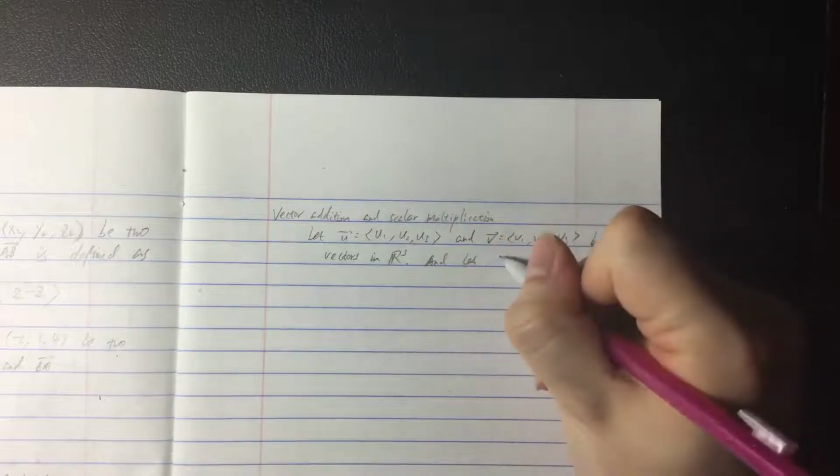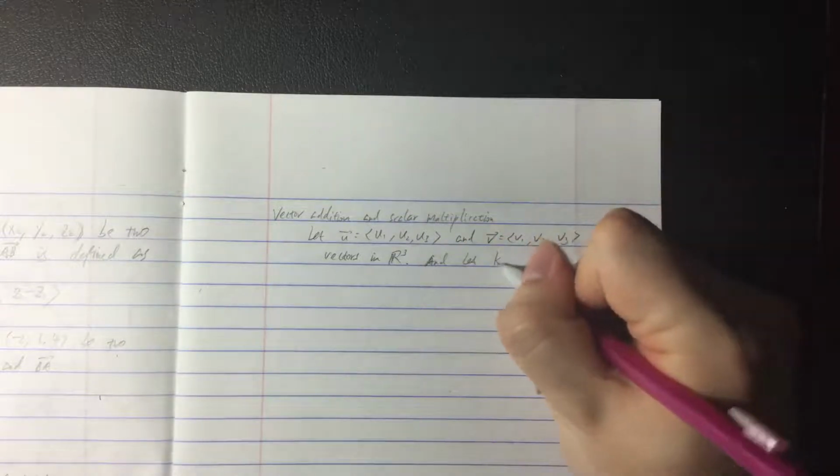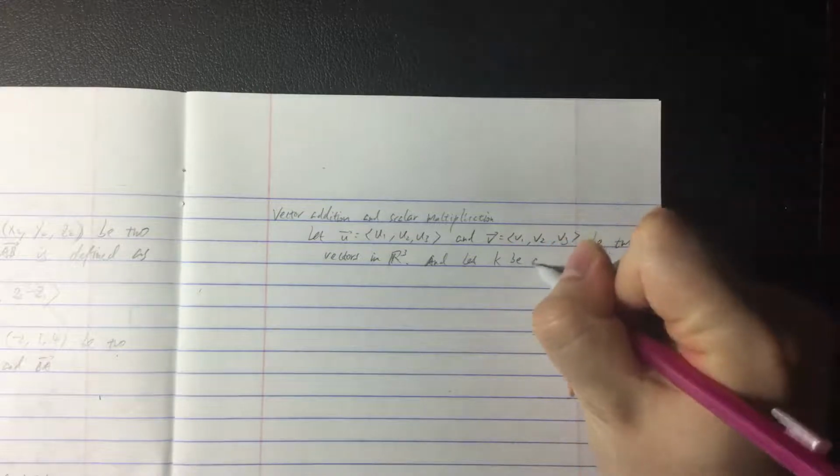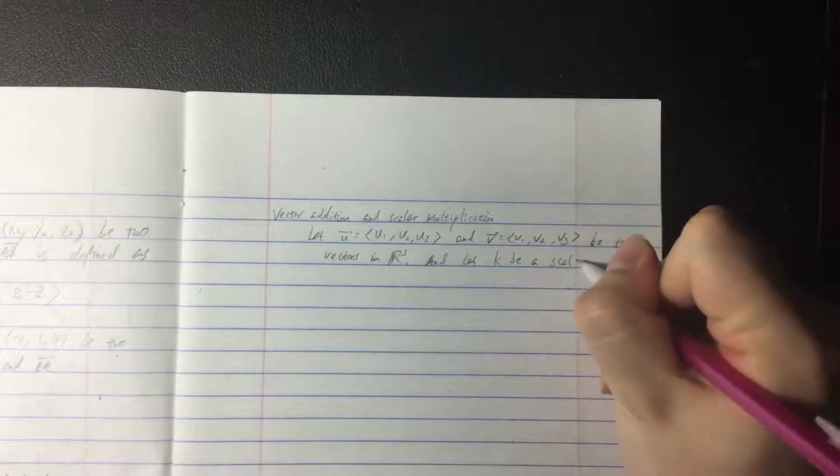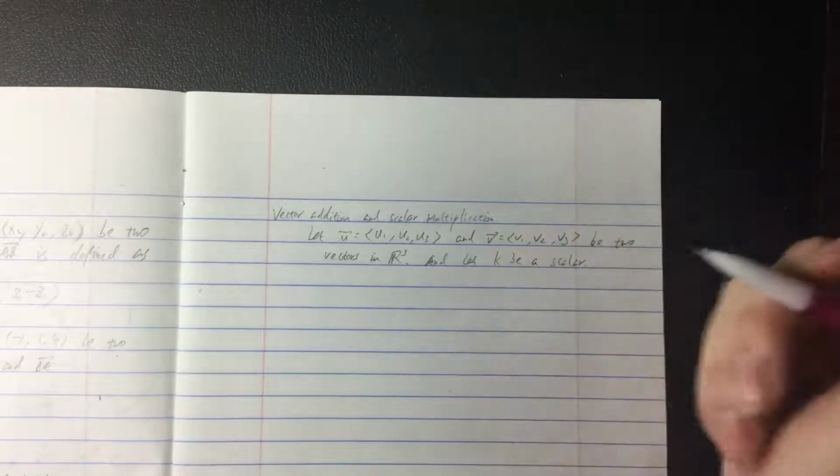And let k be a scalar. A scalar means a real number.